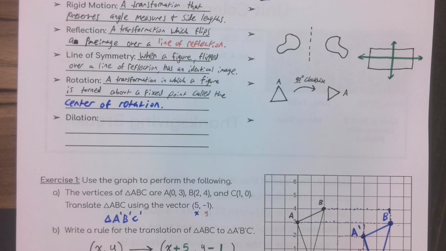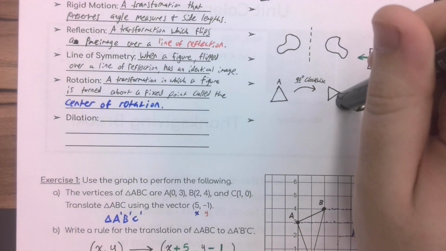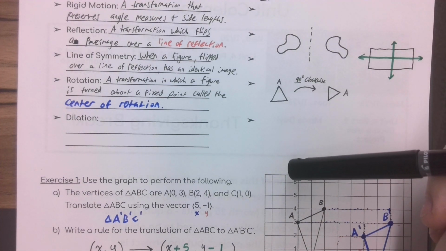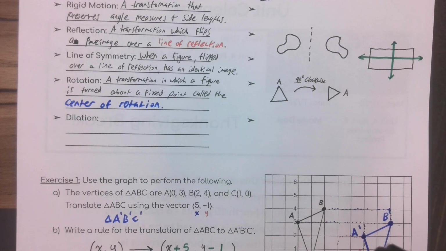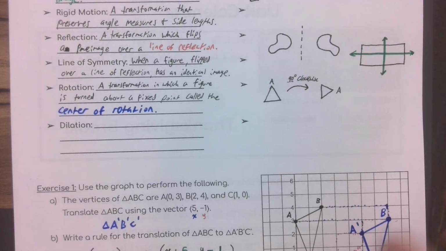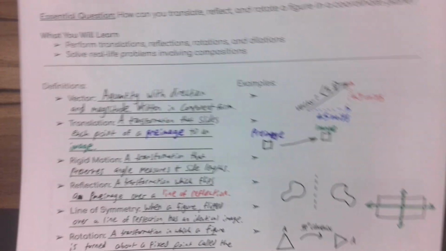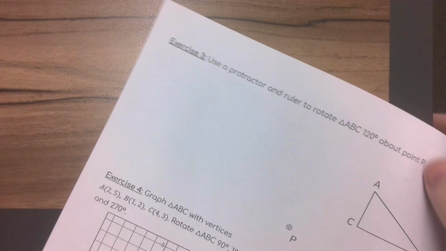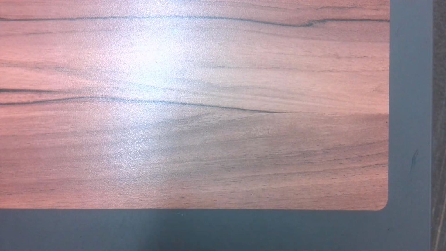When we talk about a center of rotation, all shapes have to rotate around something. When you rotate a shape, for instance, rotating our triangle A here, there was some point that we rotated it around. There's no better way to describe this than to actually do a rotation. So let's flip to page number 3, but we will be flipping back to pages 1 and 2 in just a little bit.